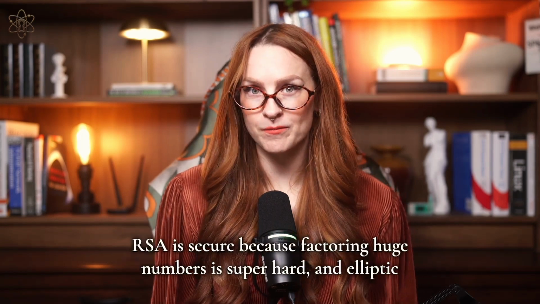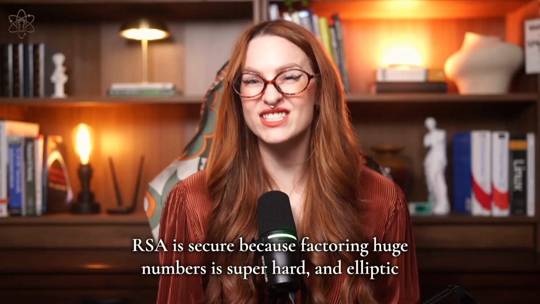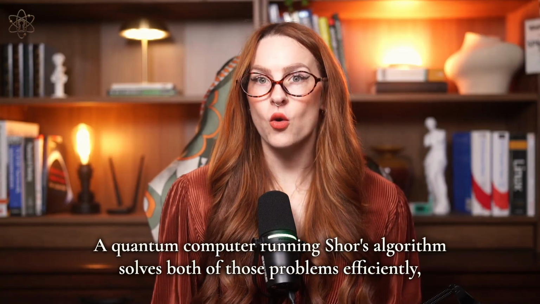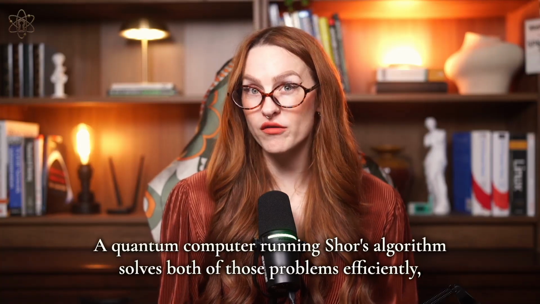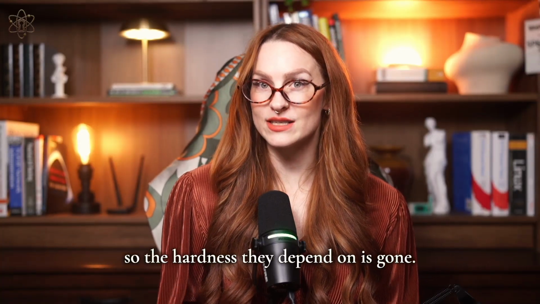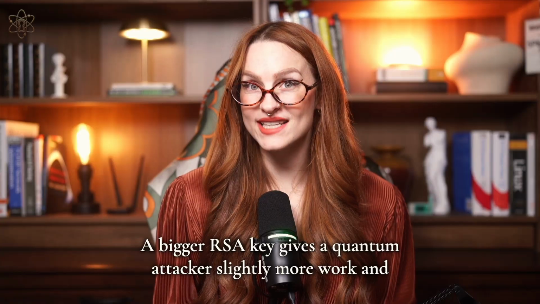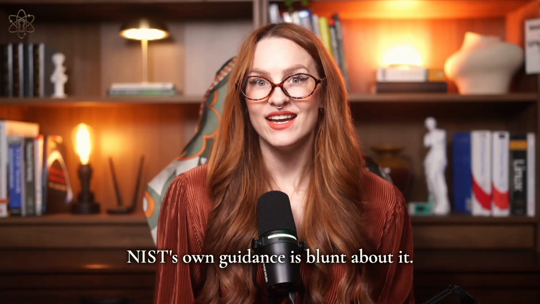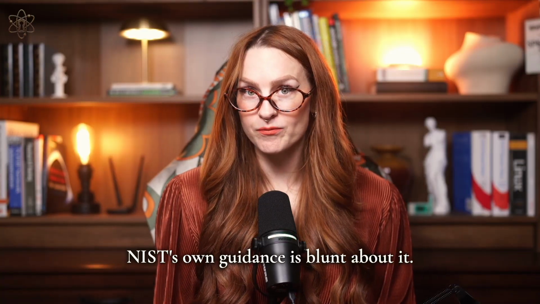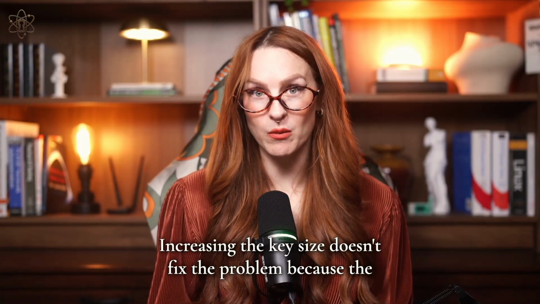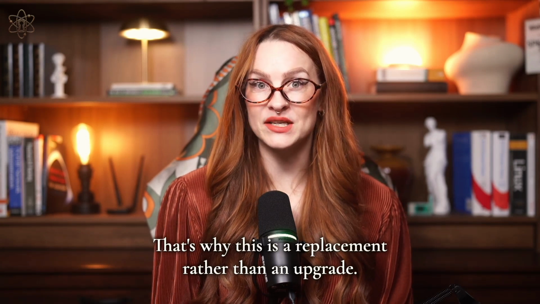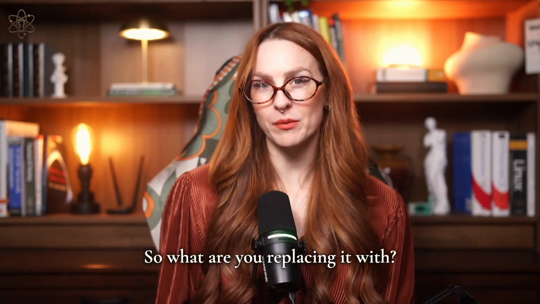That half survives. Public key cryptography works differently. RSA is secure because factoring huge numbers is super hard, and elliptic curve because a related problem is hard. A quantum computer running Shor's algorithm solves both of those problems efficiently, so the hardness they depend on is gone. A bigger RSA key gives a quantum attacker slightly more work and still leaves the problem solvable. NIST's own guidance is blunt about it. Increasing the key size doesn't fix the problem because the underlying assumption is what fails. That's why this is a replacement rather than an upgrade. So what are you replacing it with?